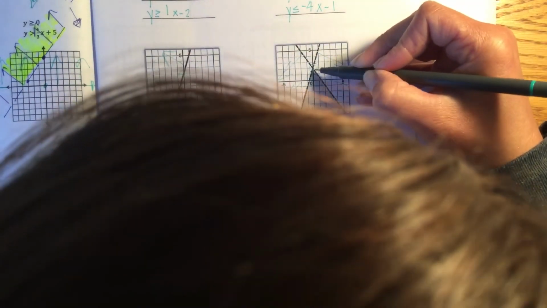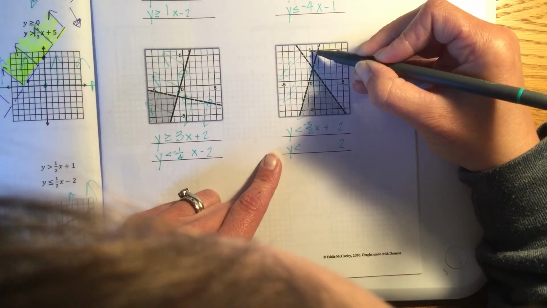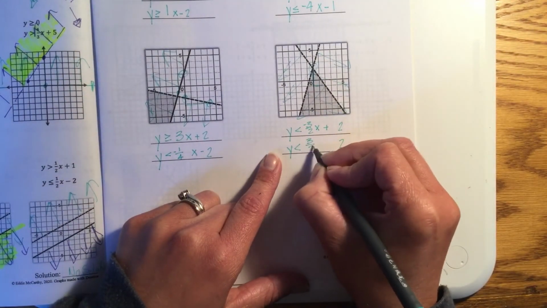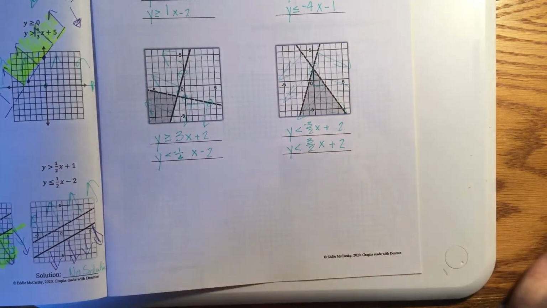So this one has a slope of down 1, 2, 3, over 2. And then the other one has a slope of up 1, 2, 3, over 2. And there you go.